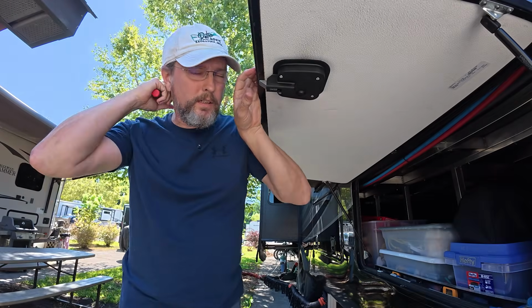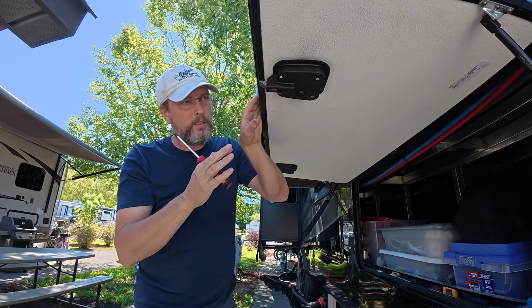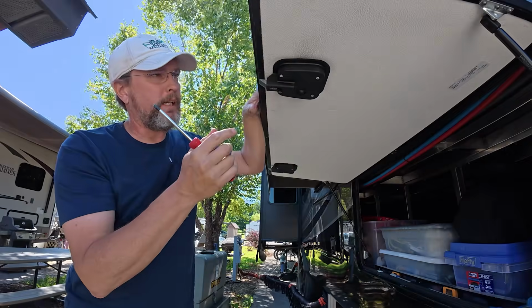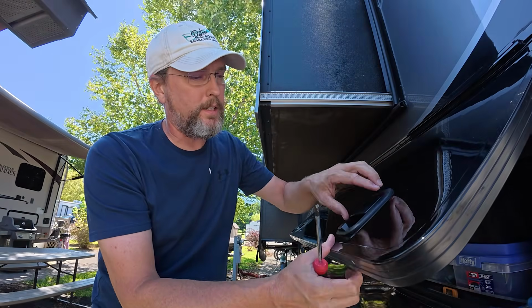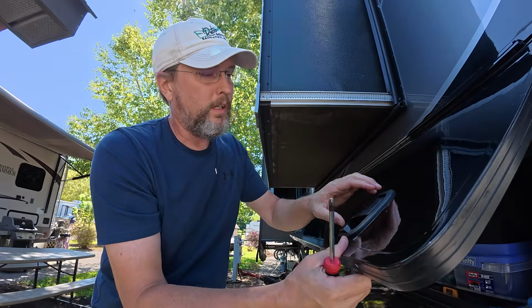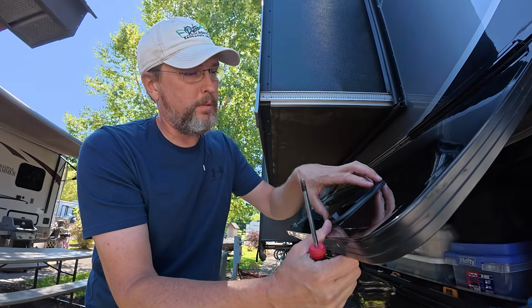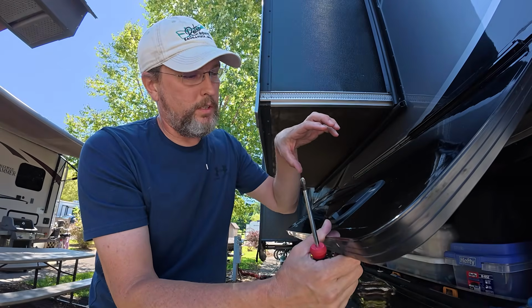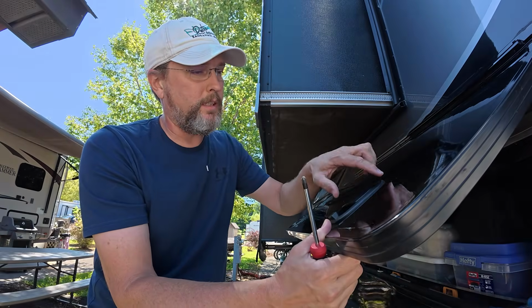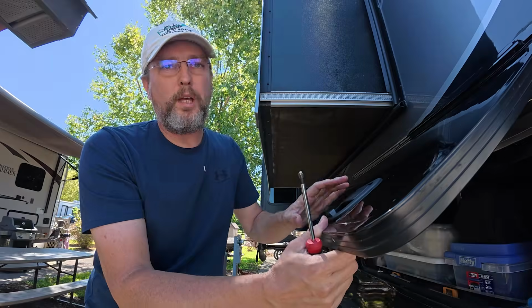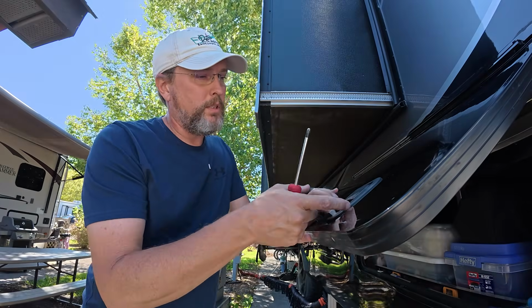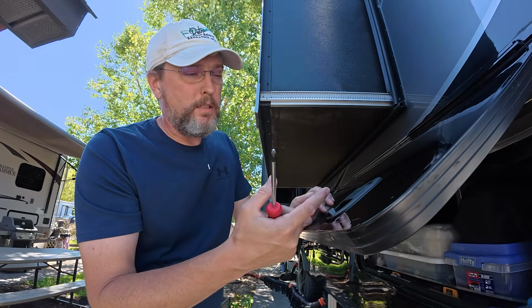All right, now a key here is we don't want to over tighten these, because what happens when we over tighten is it'll actually draw this in real tight. And this is just fiberglass and I think some plastic in here. And so if you over tighten this, it will actually just pull that fiberglass in and you'll have like this big indented area here around it. And if you've got a full body paint job like we do, eventually that paint will crack. Ask us how we know.